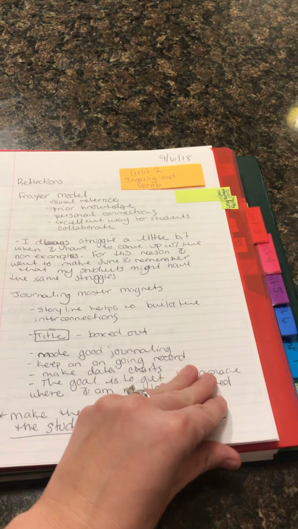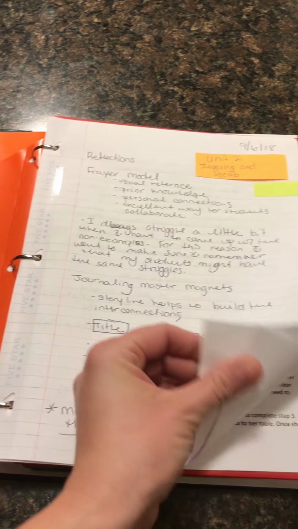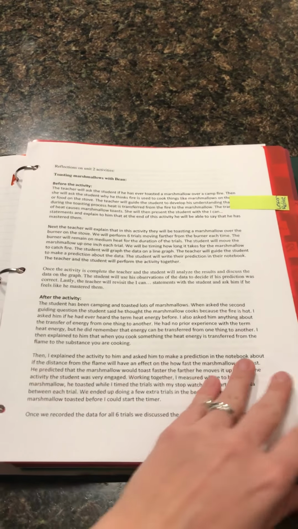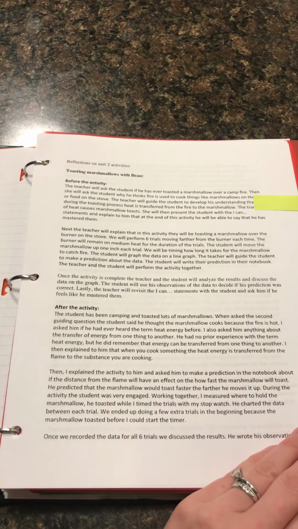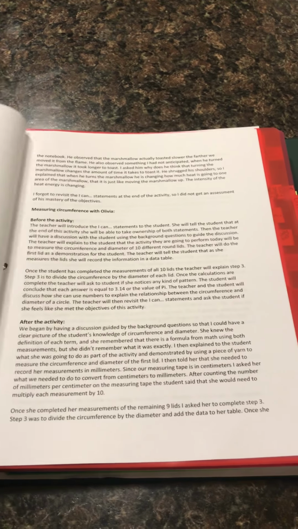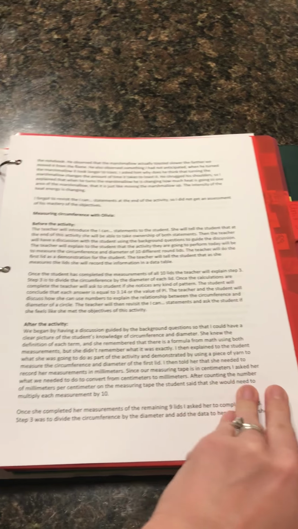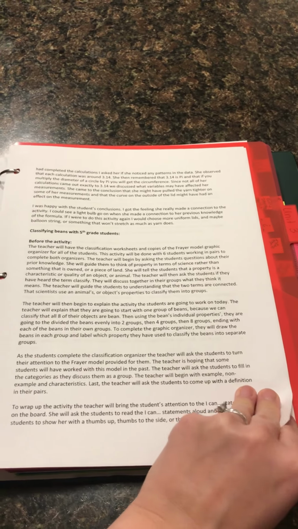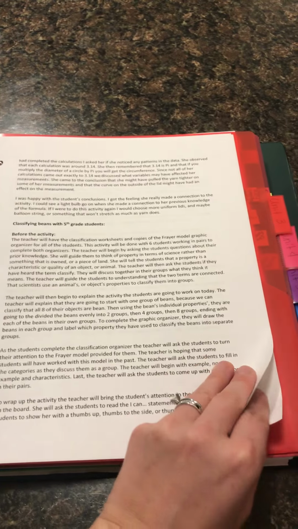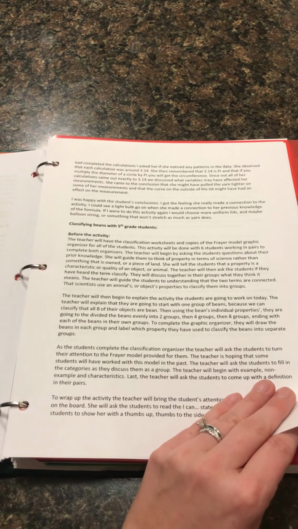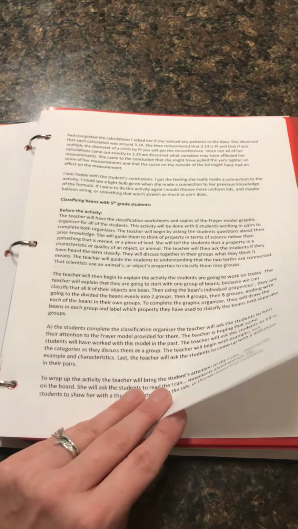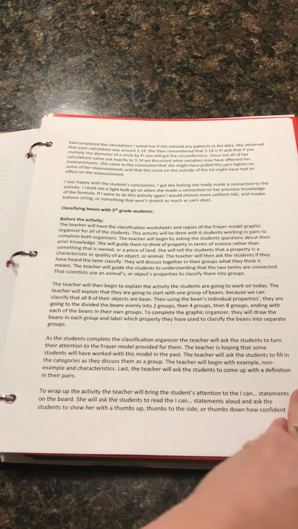Unit 2 was the inquiry vocabulary lesson, and in this lesson, I did 3 activities. I roasted marshmallows with my son, and then I did a circumference activity with my daughter, and a classifying beans activity with a group of 5th grade students, and did the Frayer model with them to learn the word property.